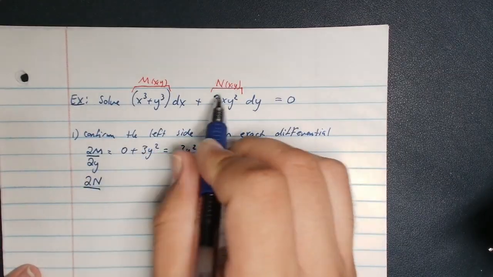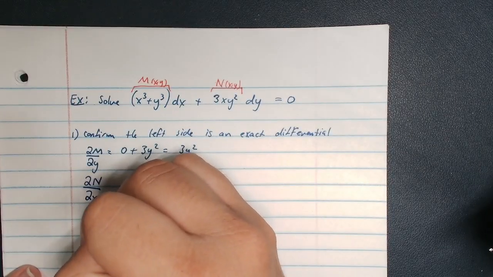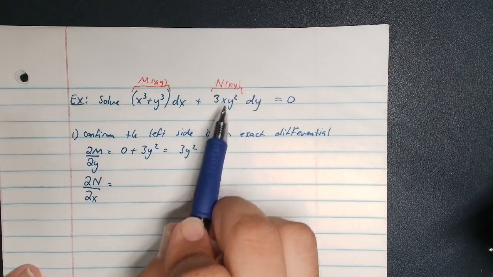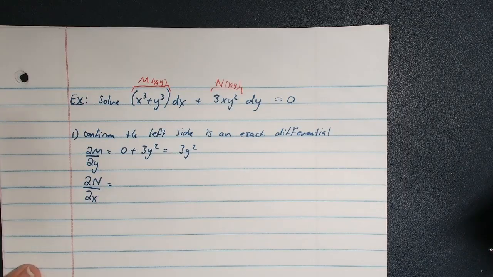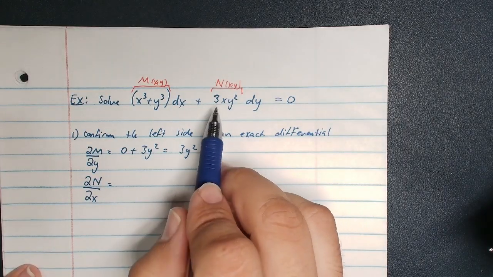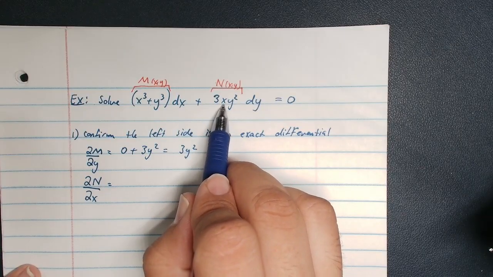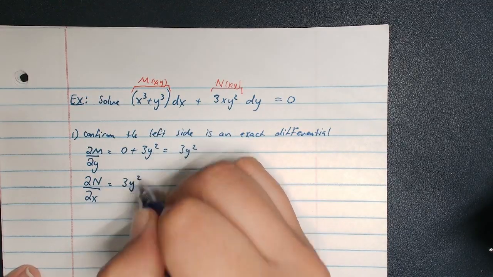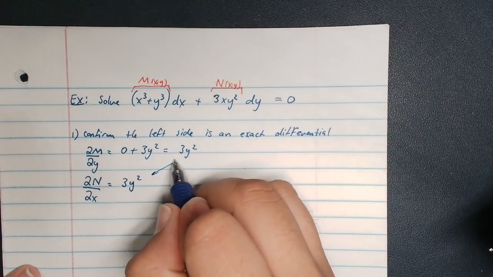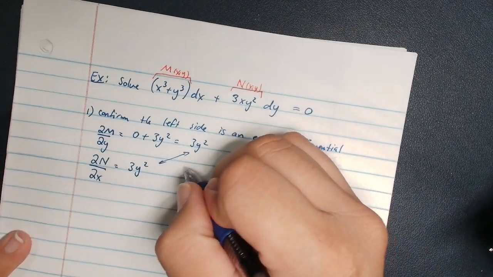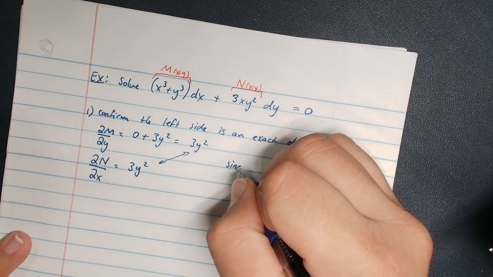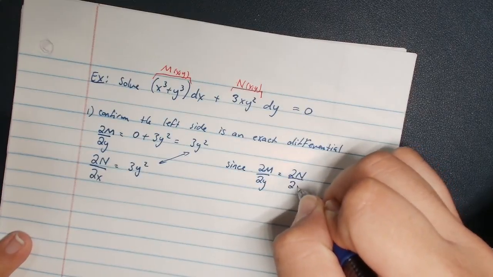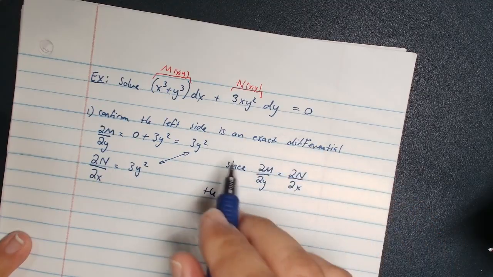Now, let's take the partial of the second function, N, with respect to the first variable, x. Okay, well, if we're taking the partial with respect to x, the 3y squared is just like a constant. The x is the variable. And if I take a constant times x, and I take the derivative with respect to x, I get just the constant. Oh, and these are the same. So because these are the same, since del M del y equals del N del x, the left side is in fact exact.